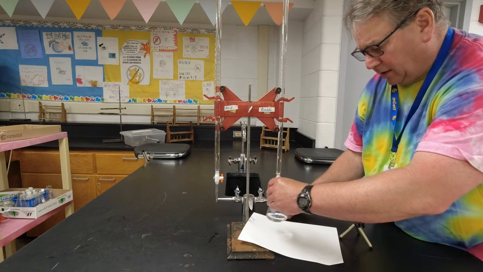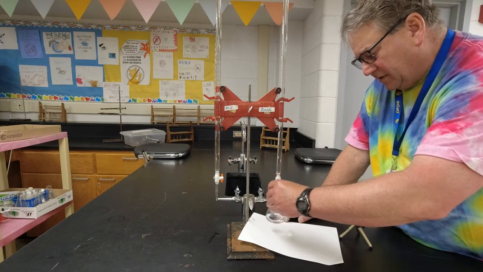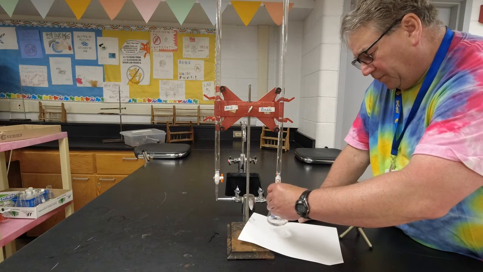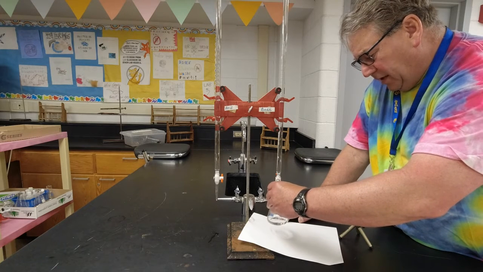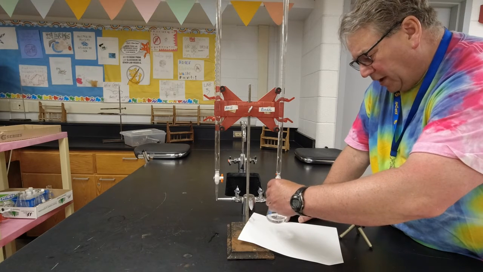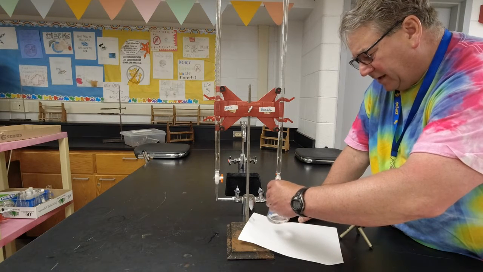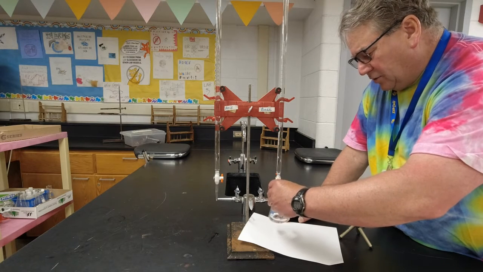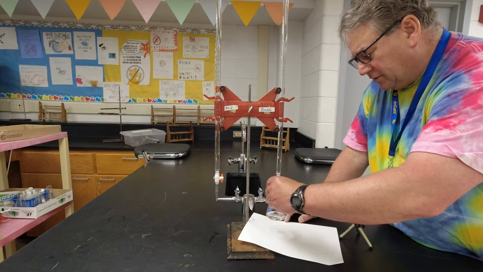And this may take a while because I don't have any idea how many drops it's going to take. The person who gets to do trial 2 will have a better idea. But I hope you guys can see that. You get just a pink drop and then it disappears when I swirl it. Because right around that pink drop is where all the base is at. But it gets neutralized. The acid and the base neutralize each other, goes neutral, and so then it goes back to clear.